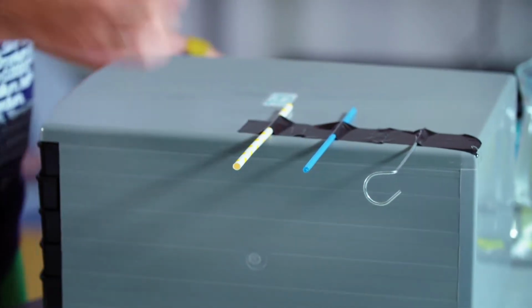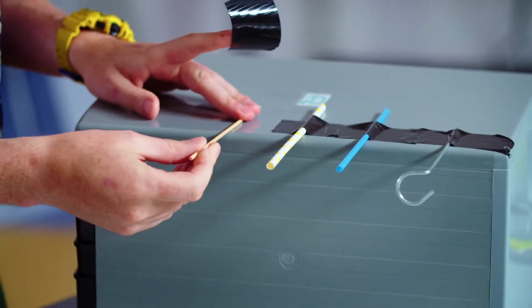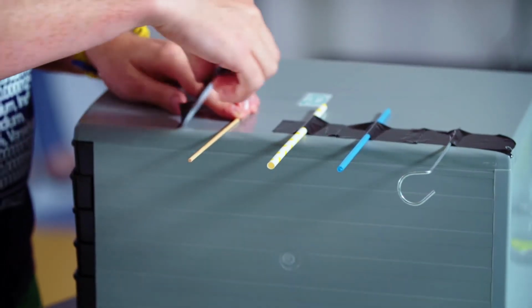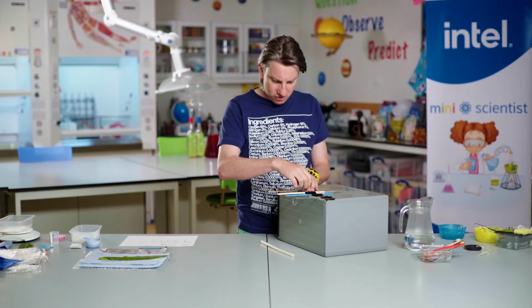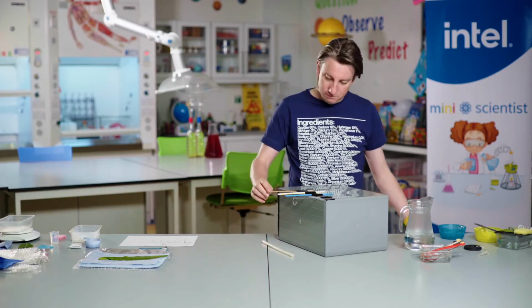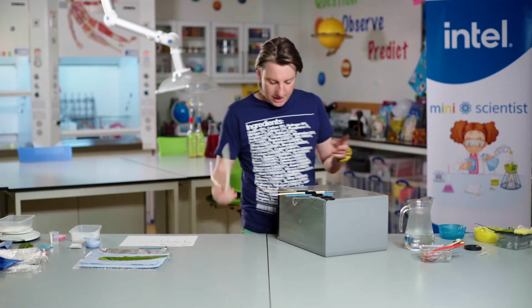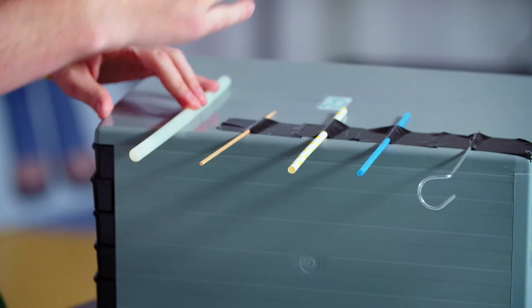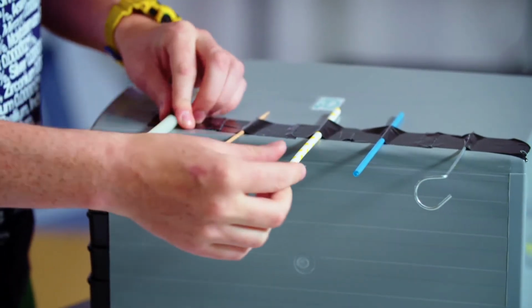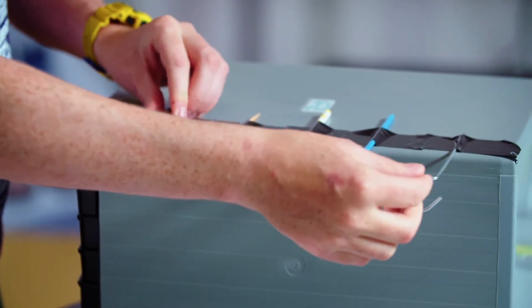So we've got our metal rod down, we've got a plastic straw down, we've got a paper straw. Rods and straws are getting me confused. And then we have a wooden bit. Sounds amazing. And then we're going to put our plastic bit at the end. So, plastic, wood, paper, plastic, metal.